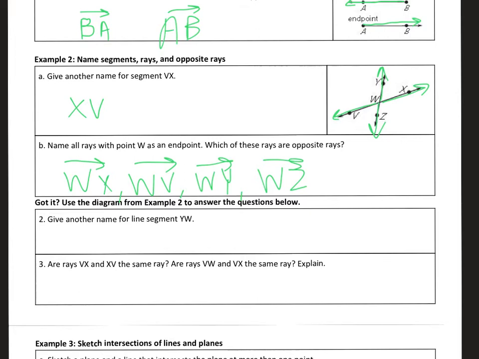So when I talk about these rays, the ones that are opposite rays, WX and WV are opposite rays. They're pointing in opposite directions, all right? And they share an endpoint. In the same way, WY and WZ are opposite rays because they share that endpoint and they're pointing in opposite directions. If you notice, opposite rays form lines. So that's an important concept to remember, okay?